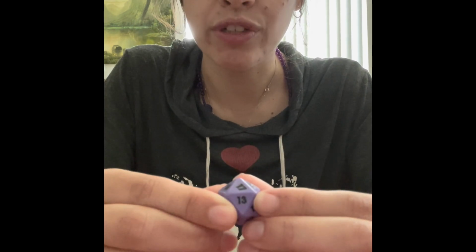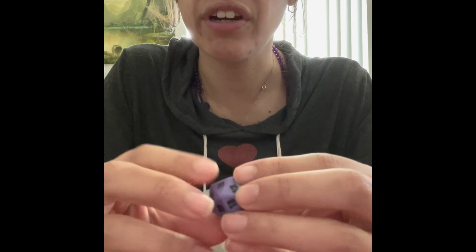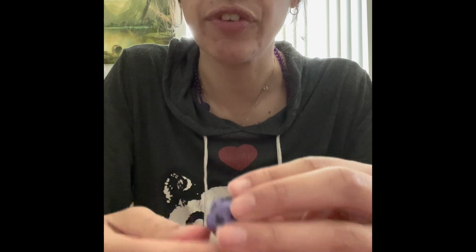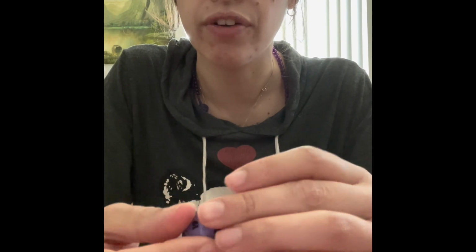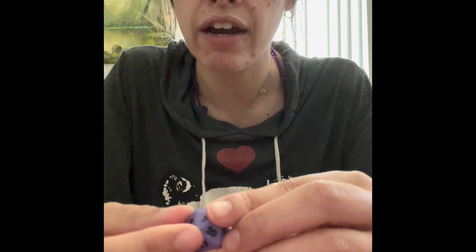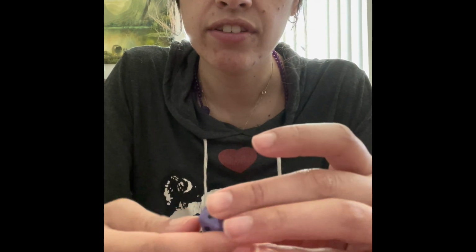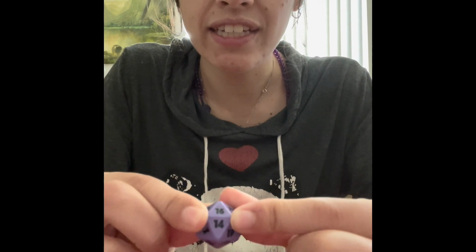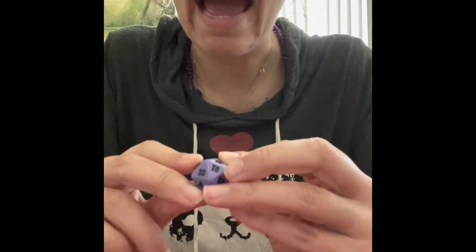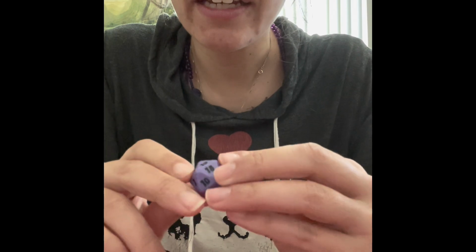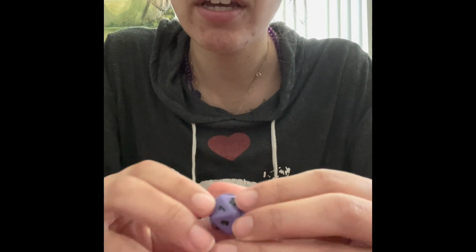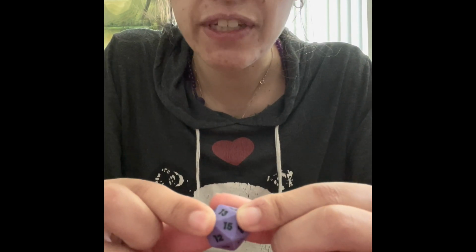Our number 13. What do you think comes after 13? Let's see if you could come up with it as I try to find our number friend that comes after 13. And that is 14. And then after our 14, it is our number friend 15.